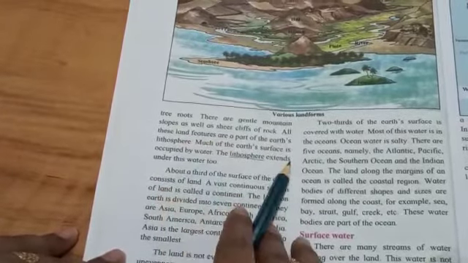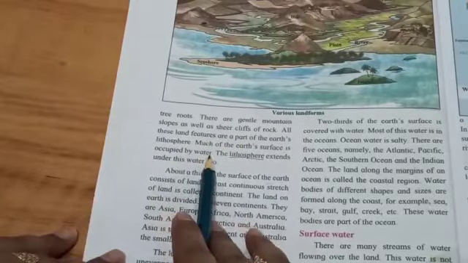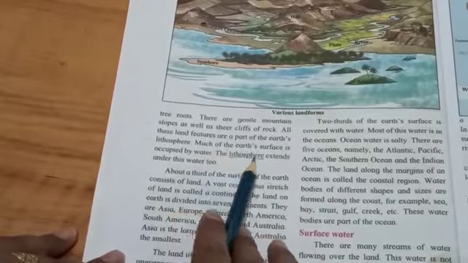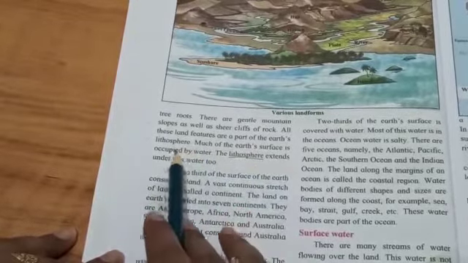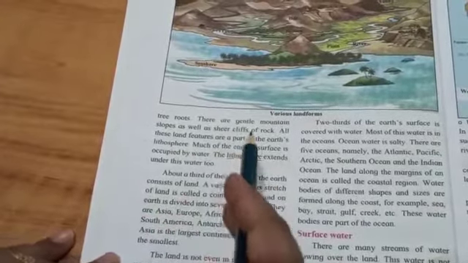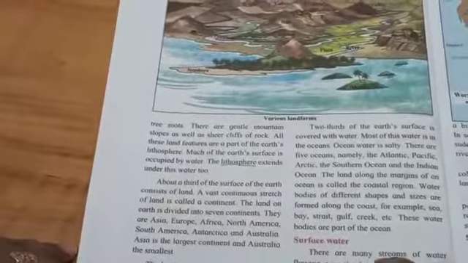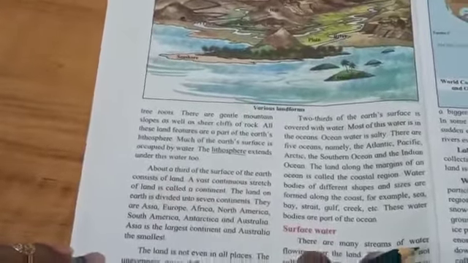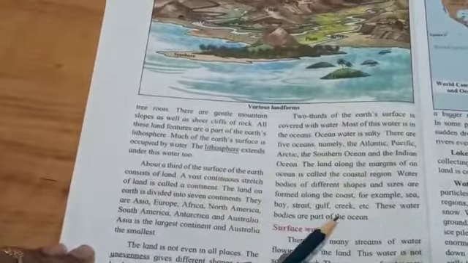Much of Earth's surface is occupied by the water. The lithosphere extends under this water too. We know that under the sea also we have the Earth's crust.